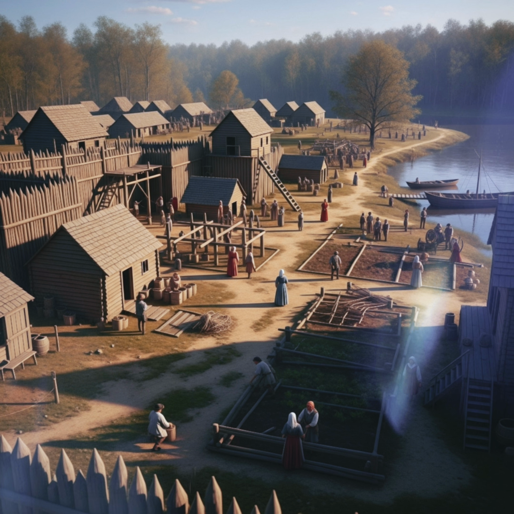Soon, the English colonies grew bigger. More people came from Europe. They built farms, towns, and businesses. By the 1700s, there were 13 English colonies on the East Coast. The colonies were ruled by the King of England, but the people wanted more control over their lives.